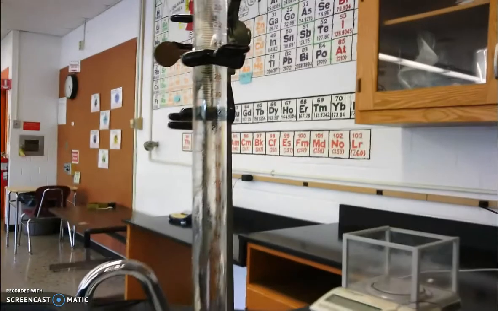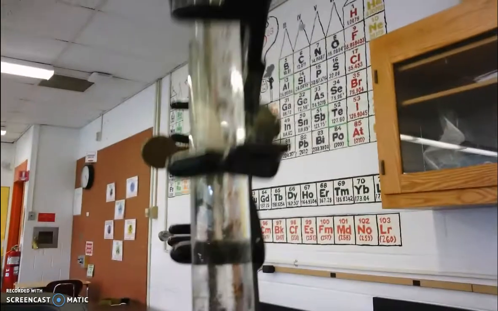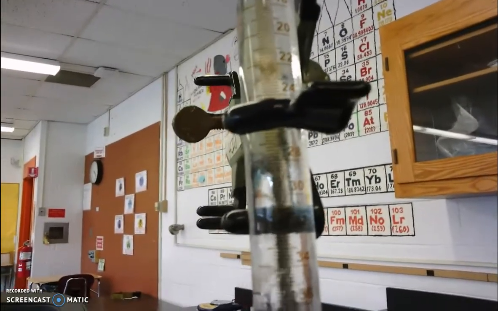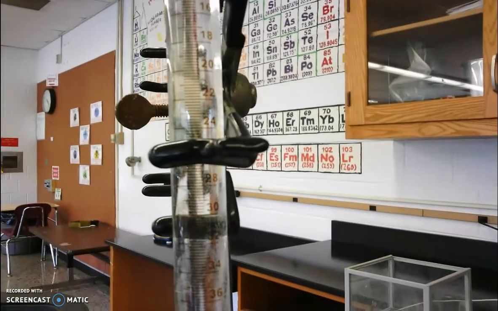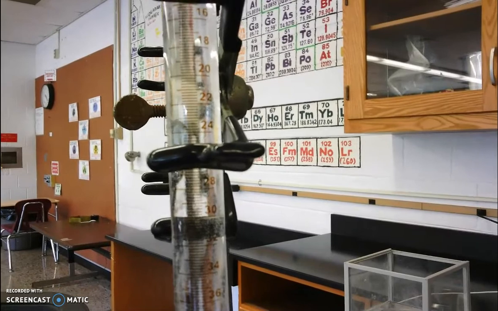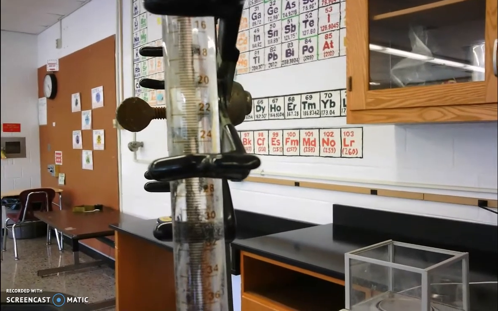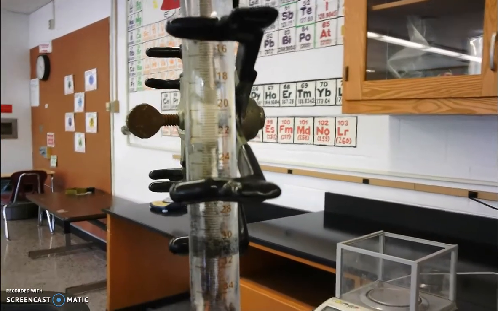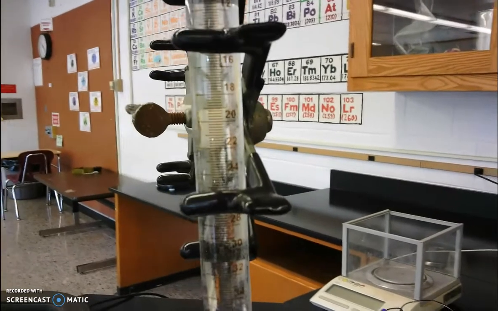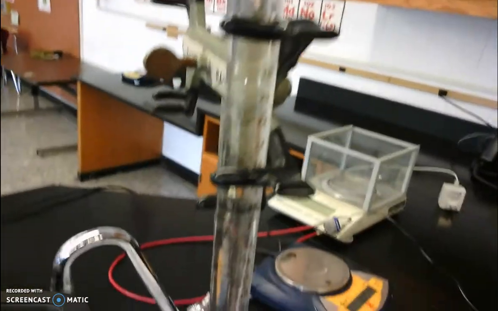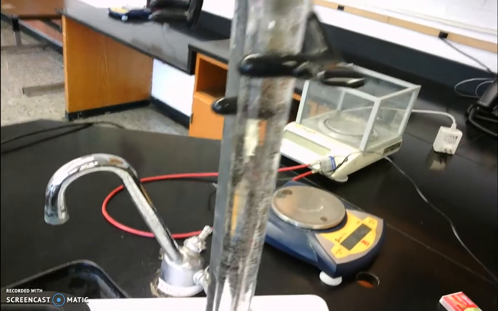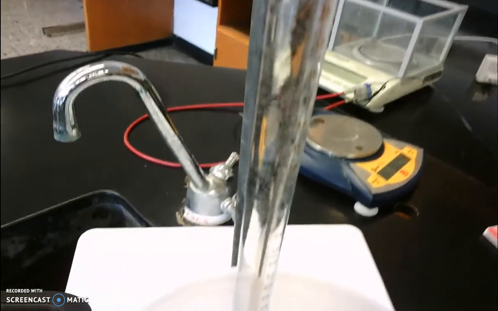So if we look up a little bit closer, we're going to see that the hydrochloric acid is moving its way down the eudiometer. It's more viscous and more dense, so it's sinking down in the water. Eventually it's going to hit the magnesium at the bottom of the bucket, and the reaction is going to take place.